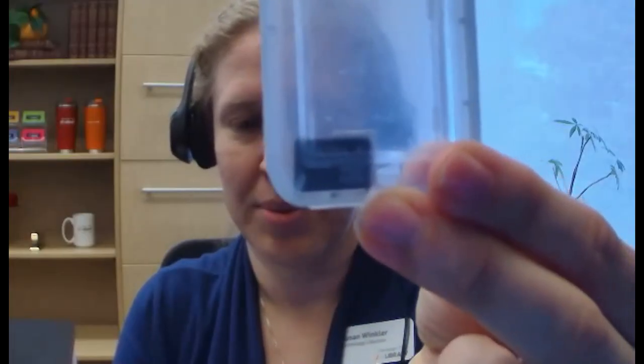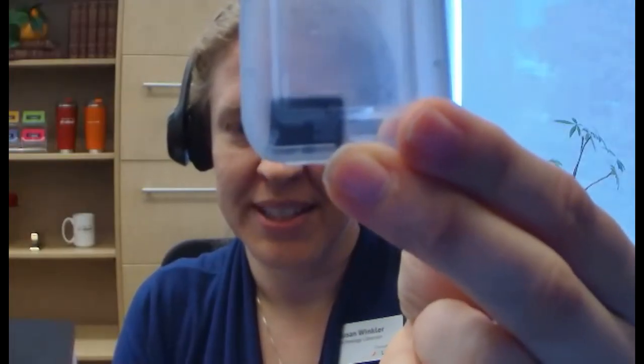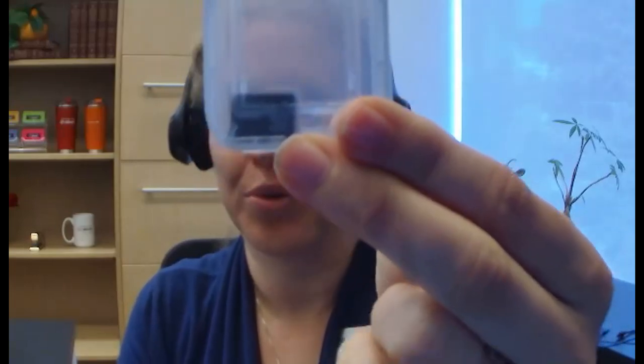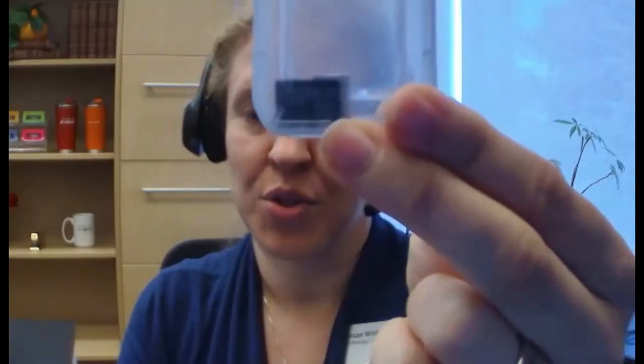Your phone, if you have a smartphone, probably has one of these in it. It's a little micro SD card. Some of them will have it internally where you can't remove it, and some of them you can remove. And you can store stuff on these as well. They're little tiny ones. And sometimes you have to get adapters, like this is my adapter, that will let me put the micro SD card into a computer.